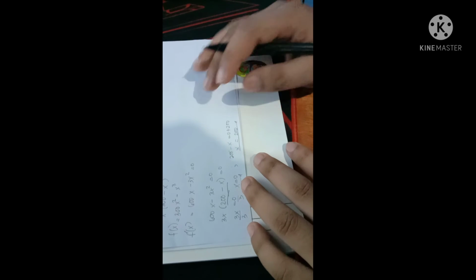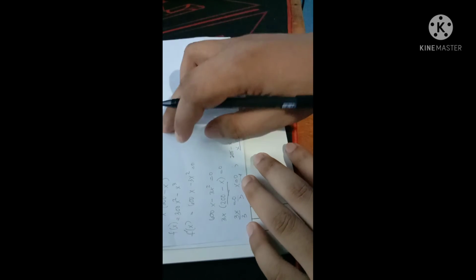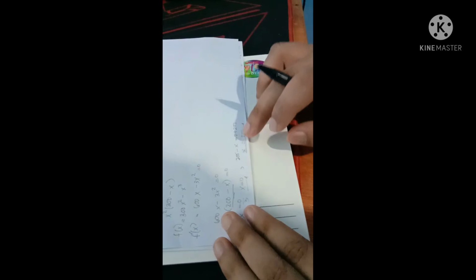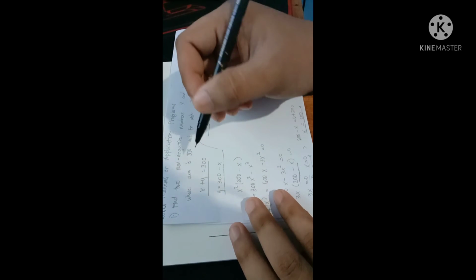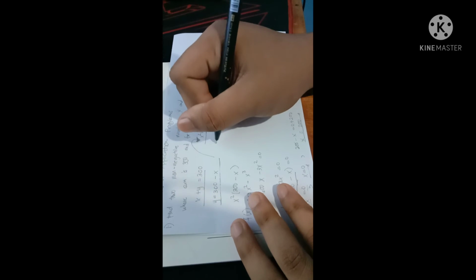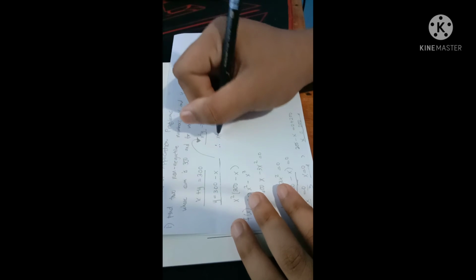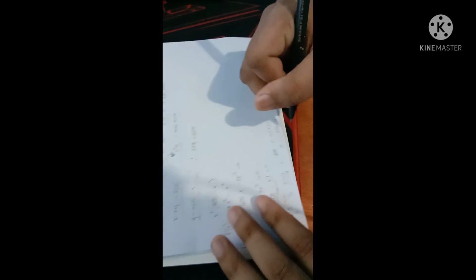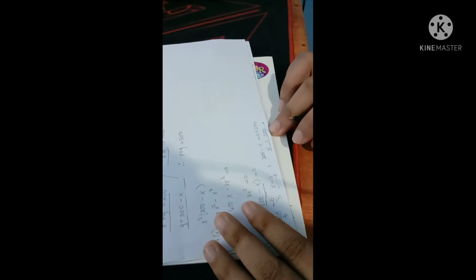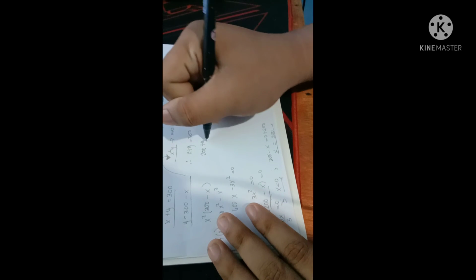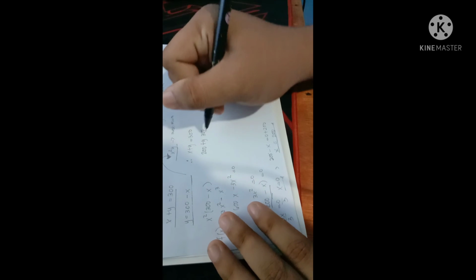Now we're going to use 200 to maximize our equation. We substitute the 200 into our main equation, x plus y equals 300. With the maximized value, we have 200 plus y equals 300.